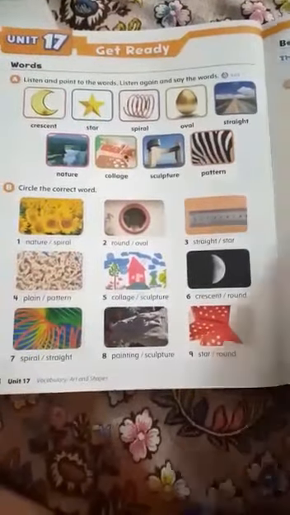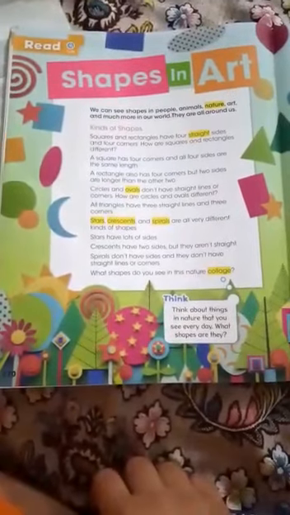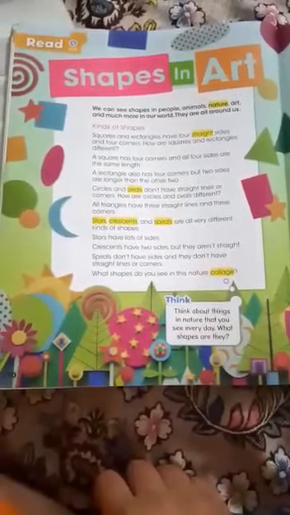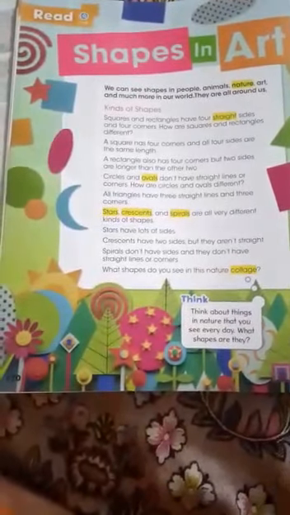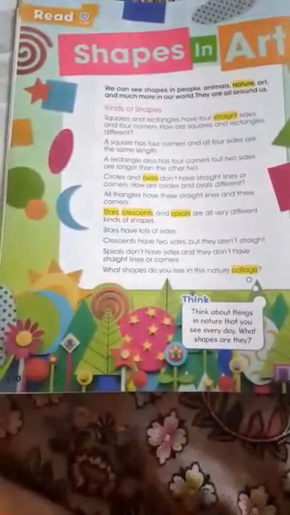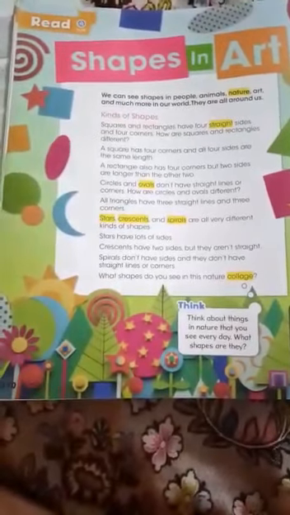Now, we are going to start a comprehension. So we will read this first and then we will move to complete the questions of this comprehension. Shapes and art. Okay, so in this comprehension, we will read about different shapes, kinds of shapes. Then we will read art shapes. Okay, and then we will complete the exercise.